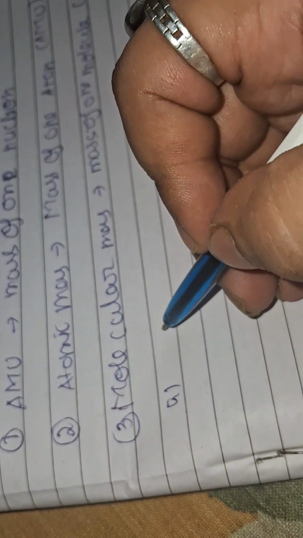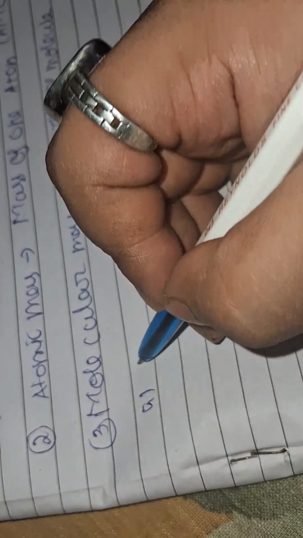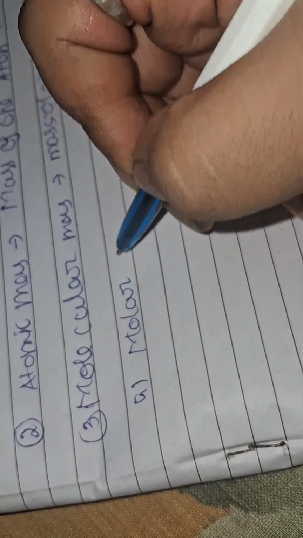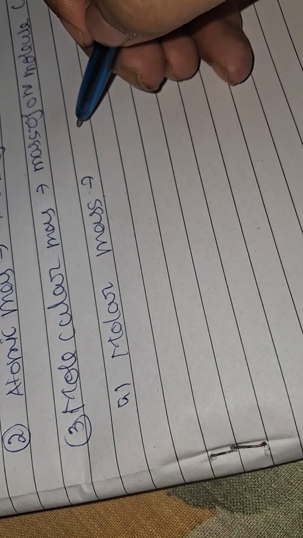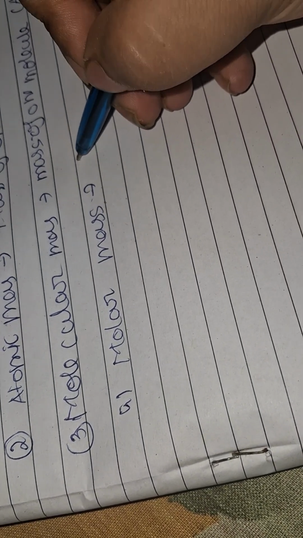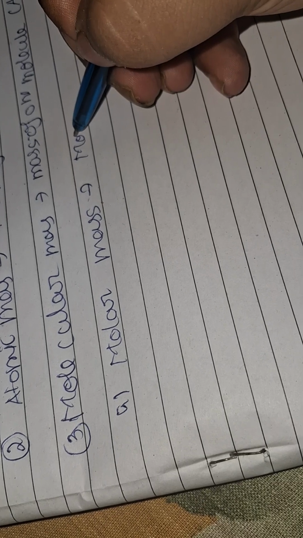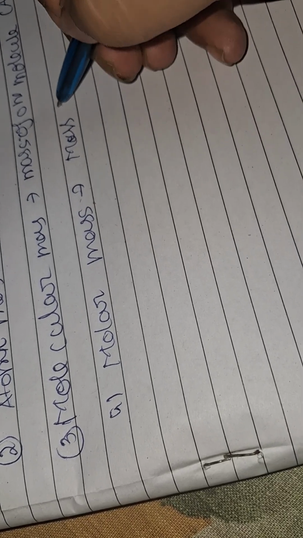Fourth is the molar mass. Molar mass, which is the mass of one mole of atoms. Just the mass of one mole.